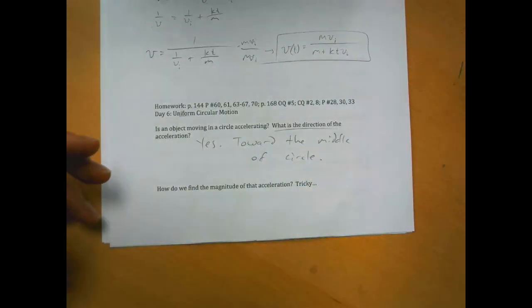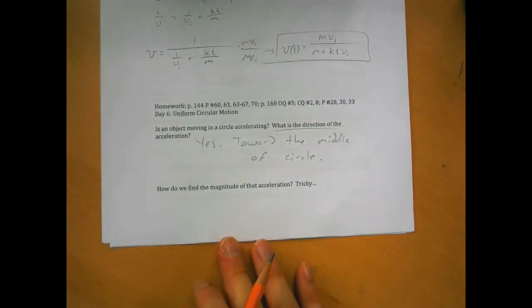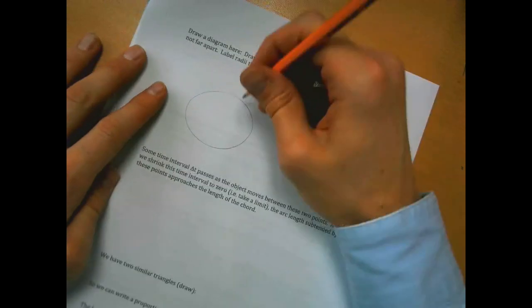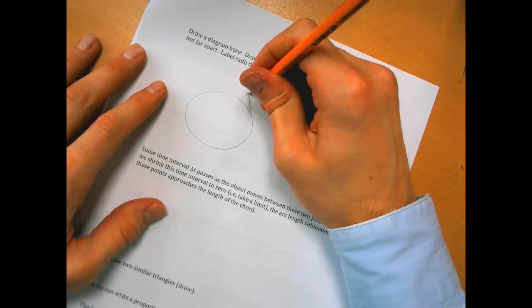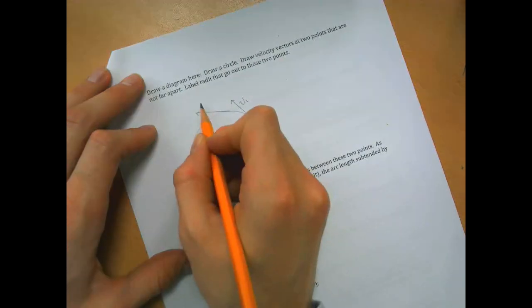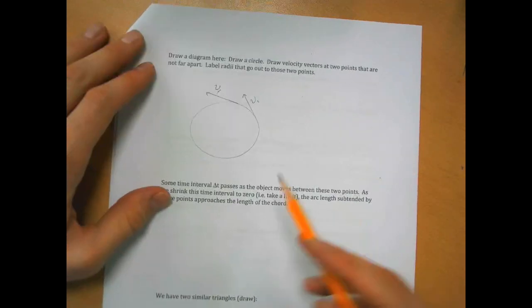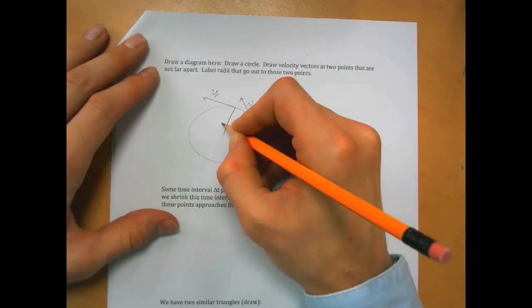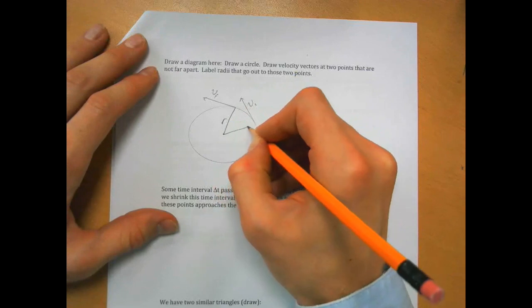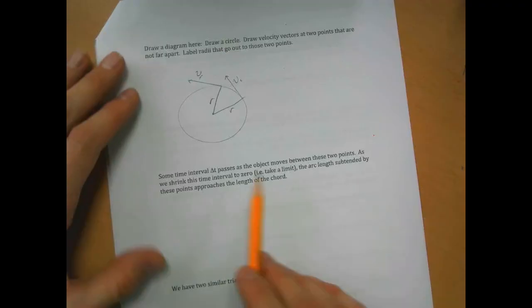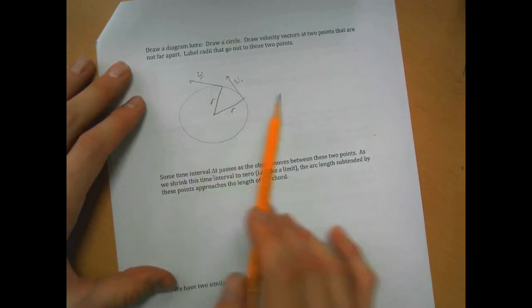Well, that's a little bit tricky because the magnitude of our velocity is remaining the same. So let's figure out what's going on here. We've got a circle. Okay. Say we've got velocity vector, or v initial, and then a short time later, v final. These have the same magnitude. If we take our circle, we have one radius, two radius, those are the same radii. Now some time interval passes as the object moves between those 2 points.